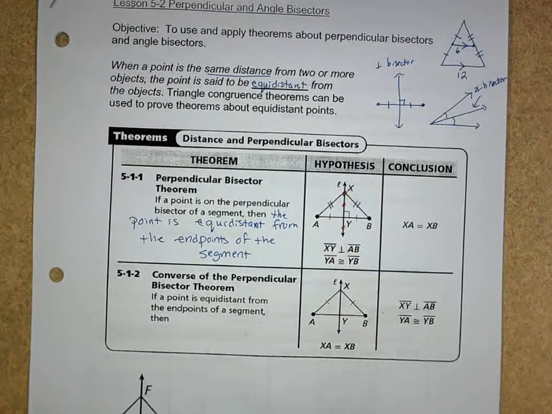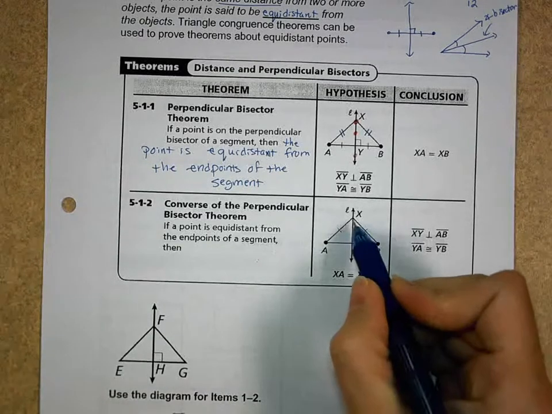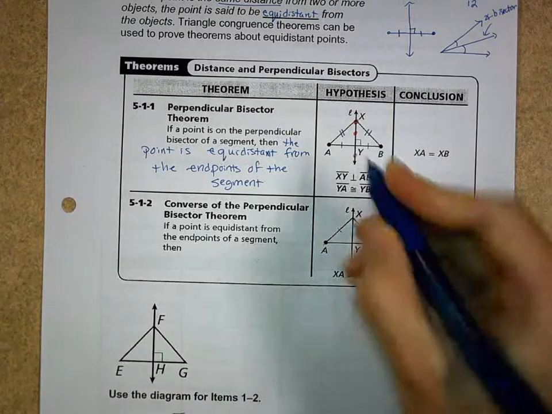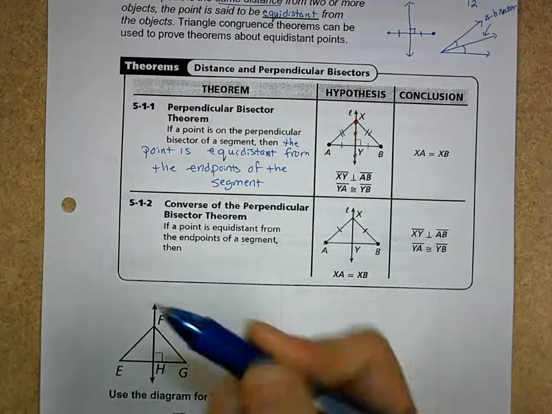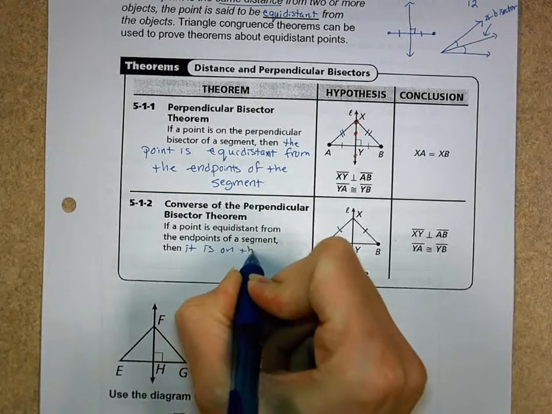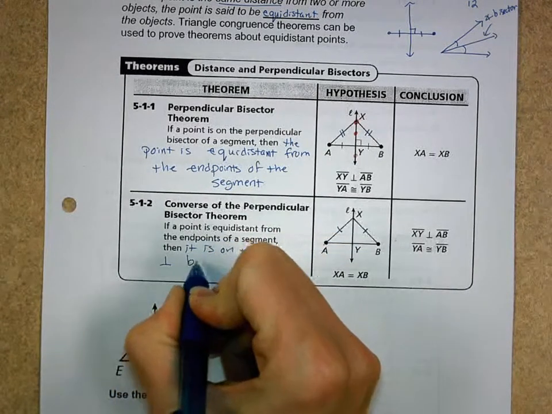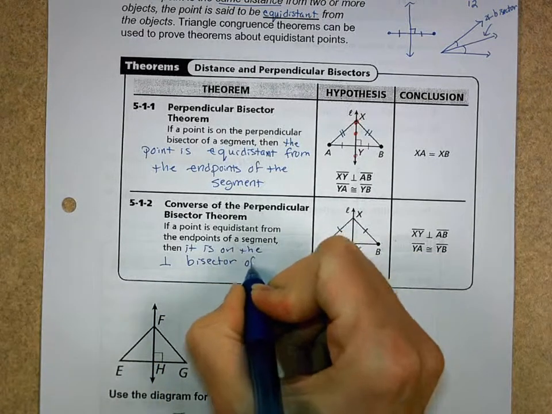Now, we have the converse of the perpendicular bisector theorem. It's when you switch your hypothesis and your conclusion around. So this one says, if a point is equidistant from the endpoints of a segment. Okay, so if a point is equidistant, so these two segments are equal, then it is on the perpendicular bisector of the segment.